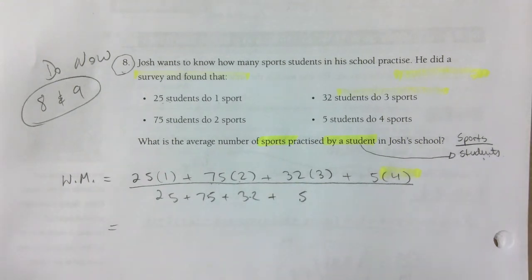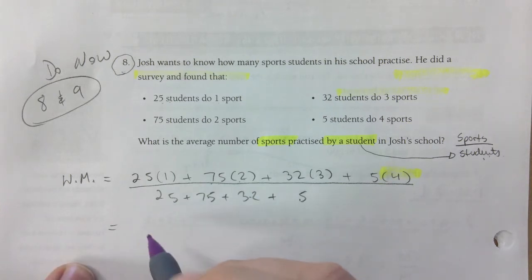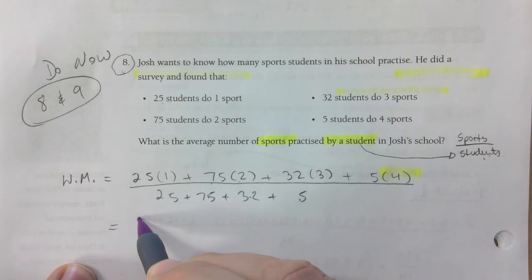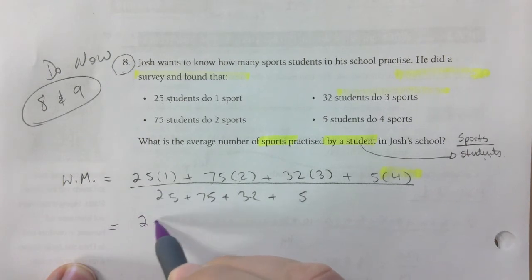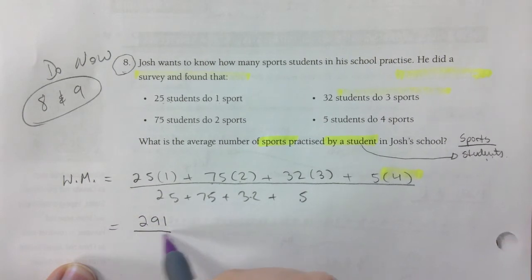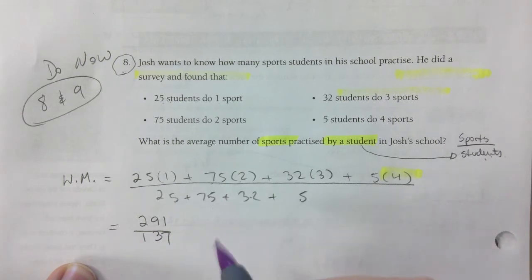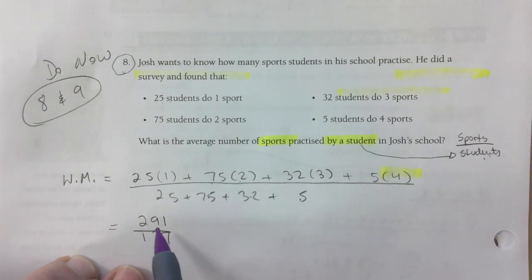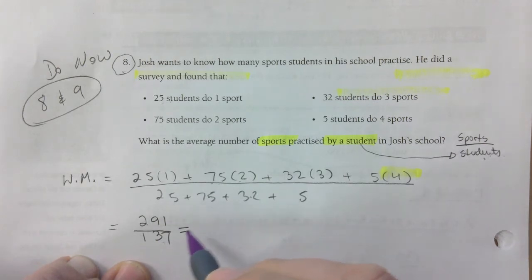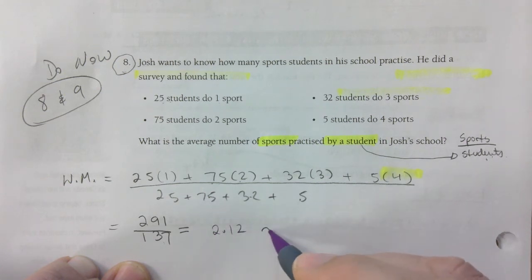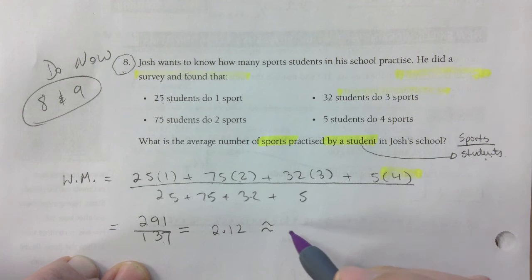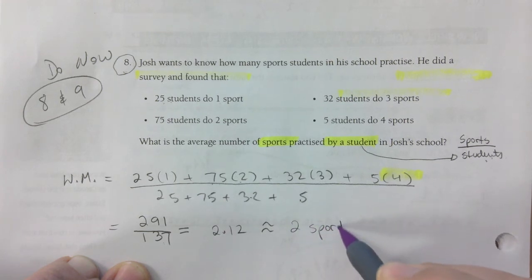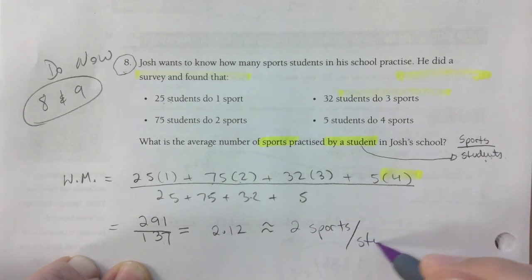Okay, and when you do that, you get 291 at the top, and you get 137 at the bottom. And now you know that this is number of sports and this is number of students, right? So when you divide that, you get 2.12, which is approximately 2 sports per student.